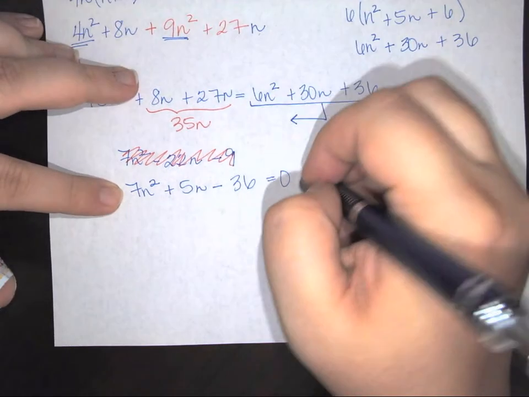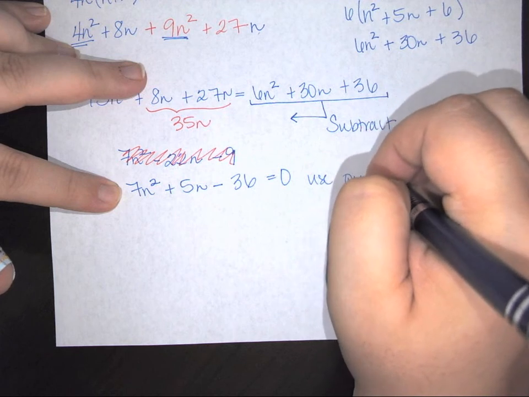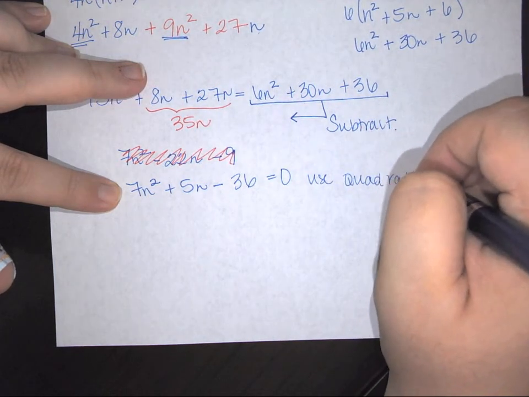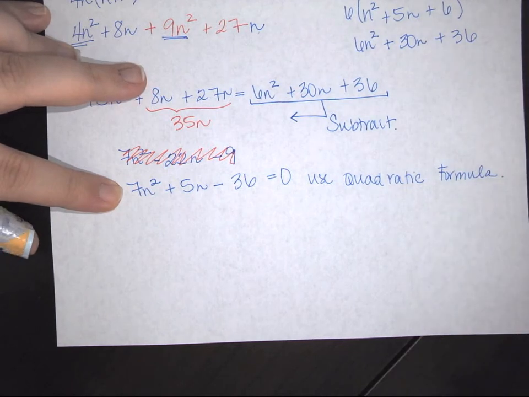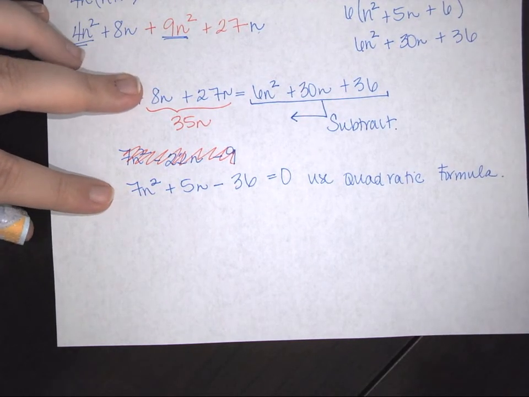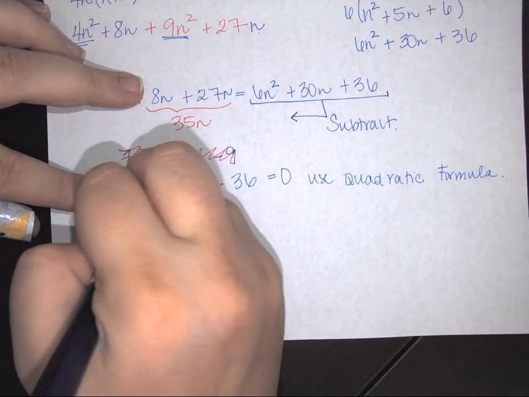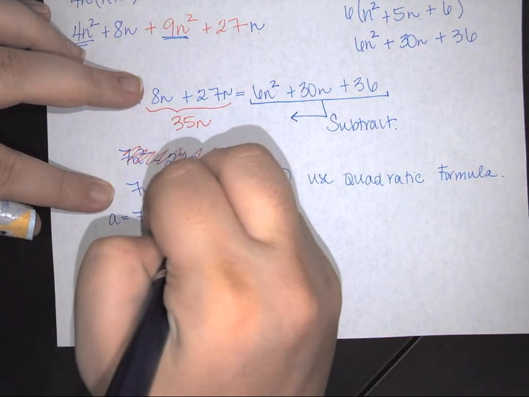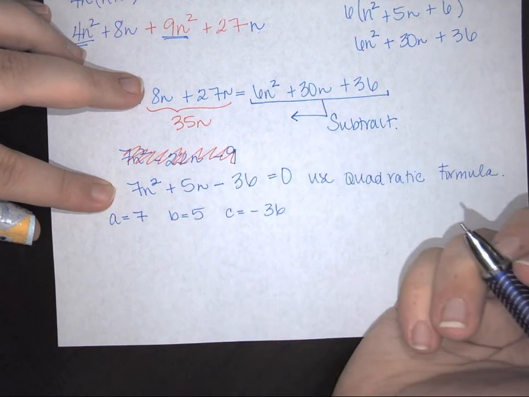Here, in order to solve this, you have to use the quadratic formula. Using the quadratic formula says that you have to identify a, b, and c. So here a is 7, b is 5, c is negative 36.